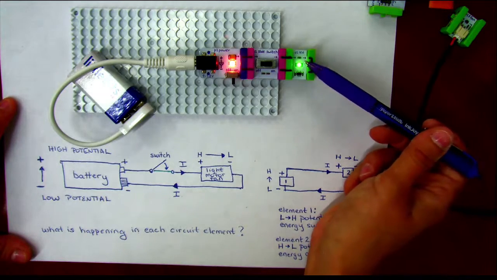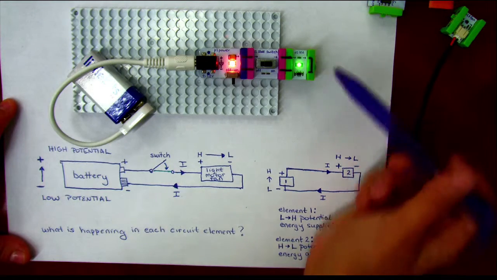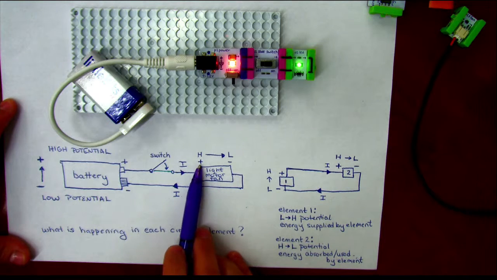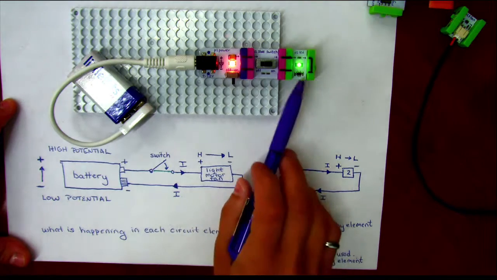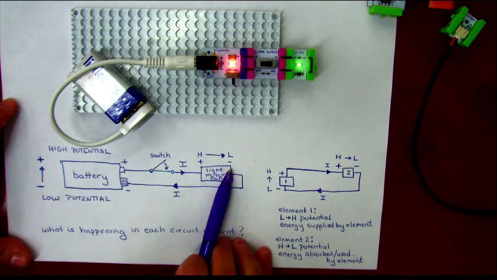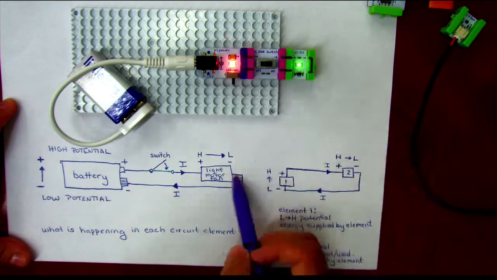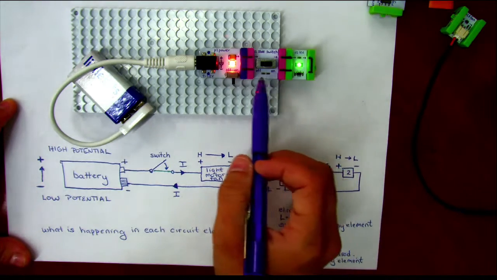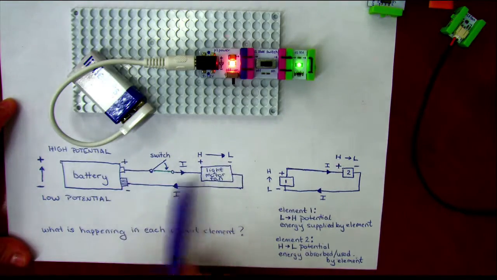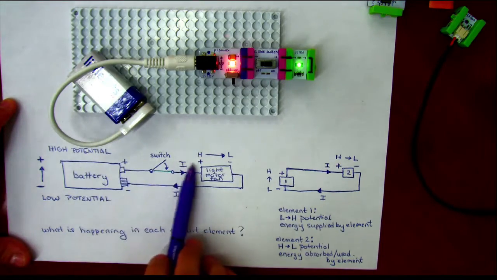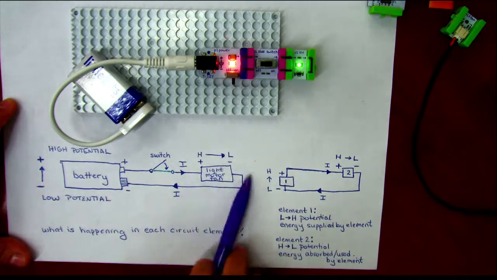This is just a little LED that uses some of that energy. So we have an element. We're going in one end of it at a high potential. Each coulomb goes in with some potential, and it's coming out at a lower potential out the other end. So as it goes through this light, it's at a high potential, it comes out at a lower potential, and then it flows back through here to the other end of the battery, and it's a complete circuit. I'm slowly using up the chemical energy in here to make this light go.